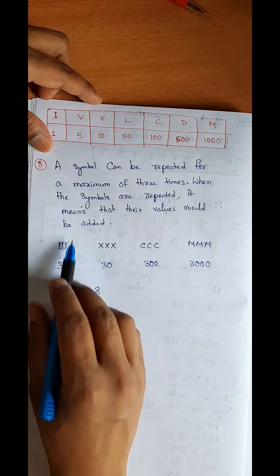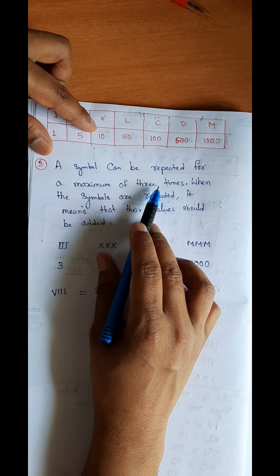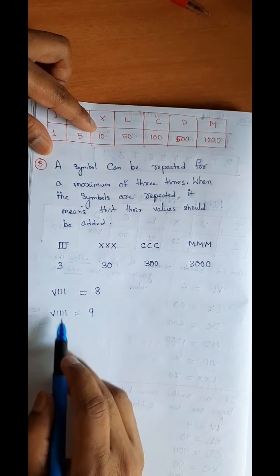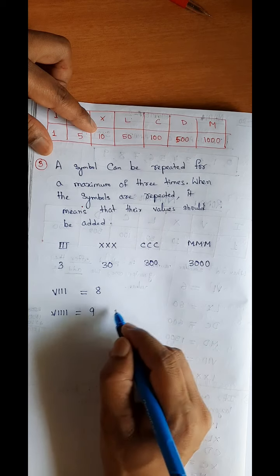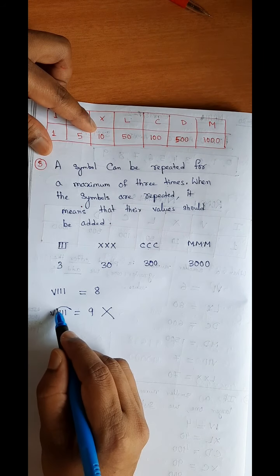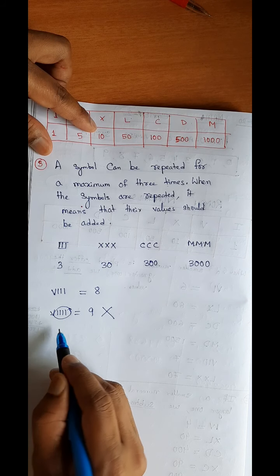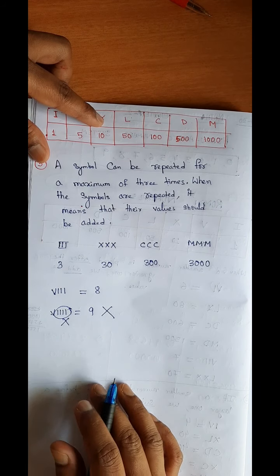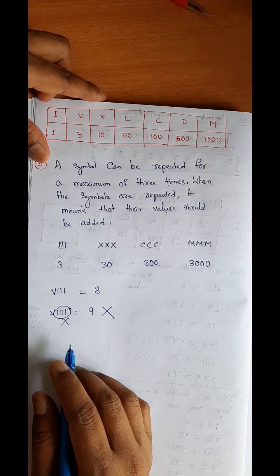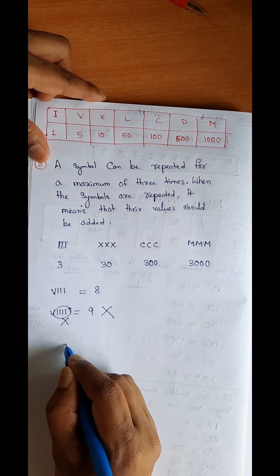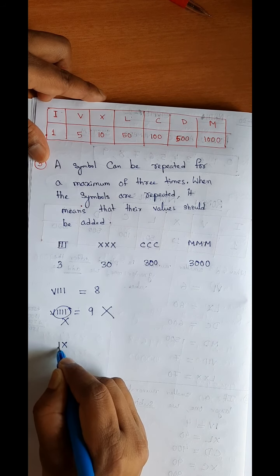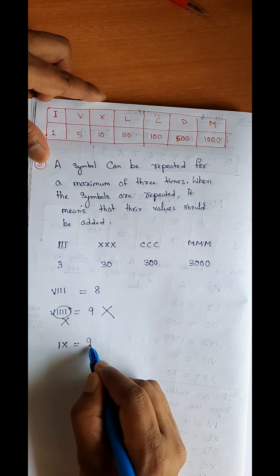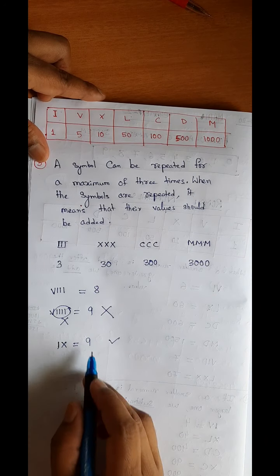Now, since it is told you cannot repeat a symbol more than 3 times, if you write V and then four I's to write 9, that is 5, 6, 7, 8, 9, then it will be totally wrong because you can't repeat any symbol more than 3 times. So how to write 9 then? To write 9, you will use the second rule. You will write 10 and before 10 you will write 1. The smaller written before the bigger, we subtract. So 10 minus 1, 9. This is the correct way of writing 9.